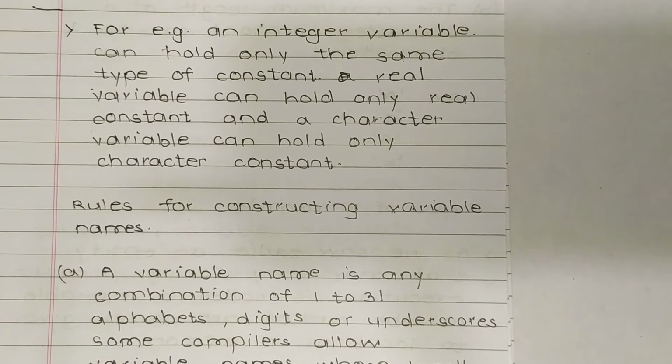For example, an integer variable can hold only same type of constant. A real variable can hold only real constant, and a character variable can hold only character constant. So there are various sections for integer, then for real variable and character variable. So there are various partitions for these types of separate variables.